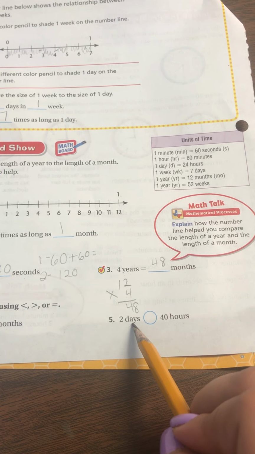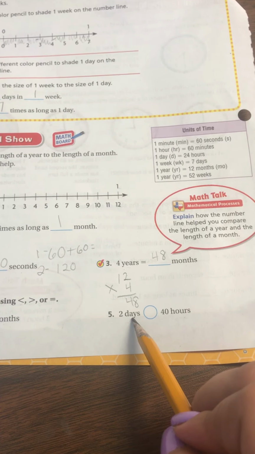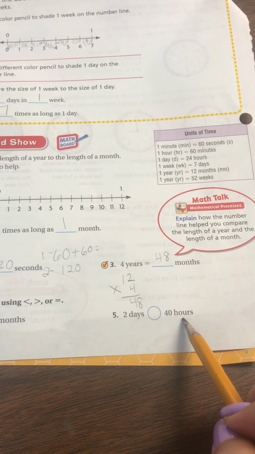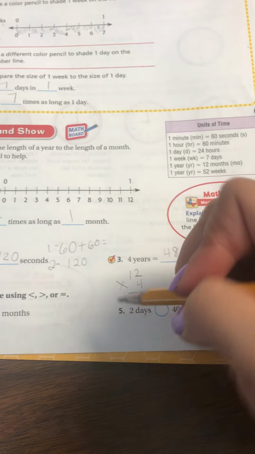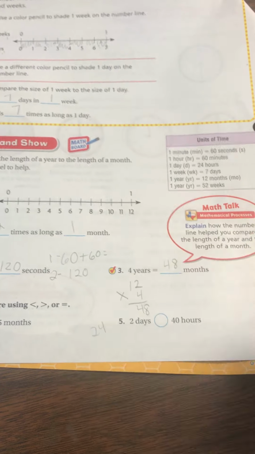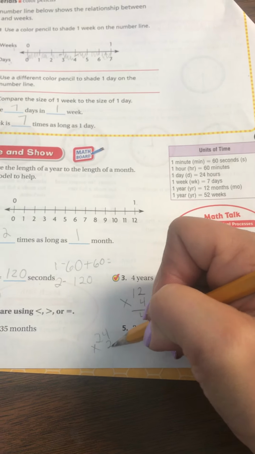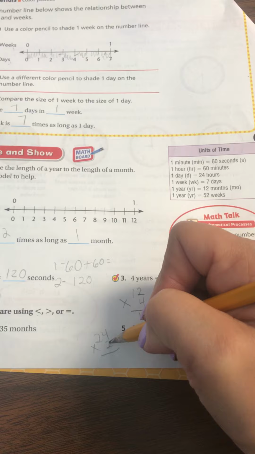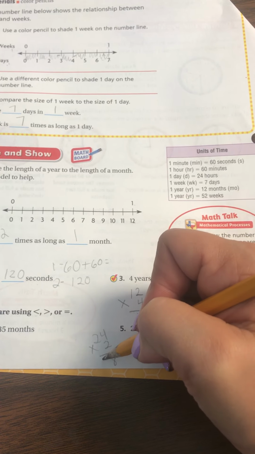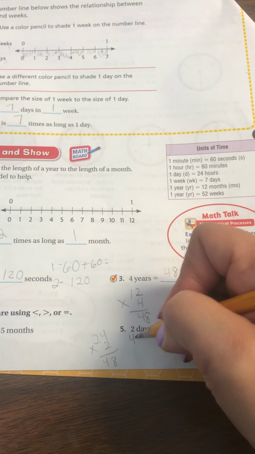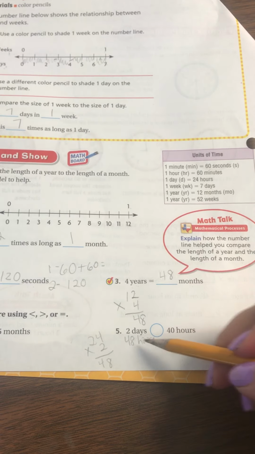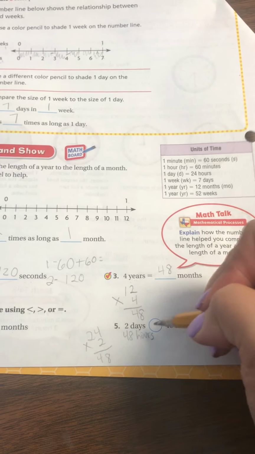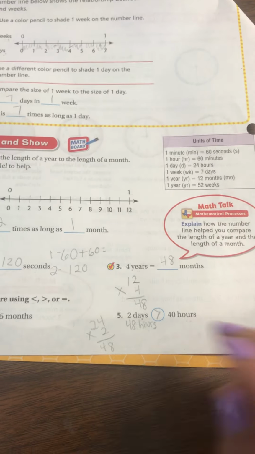Since days is a larger unit of time than hours, our strategy that we've been learning in class is to multiply. Because there's 24 hours in 1 day, I would multiply that by 2 to find out how many hours would be in 2 days. 2 times 4 is 8, 2 times 2 is 4. So 2 days is the same as 48 hours. And 48 hours is greater than 40 hours.